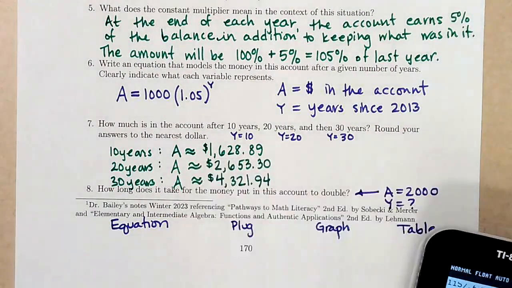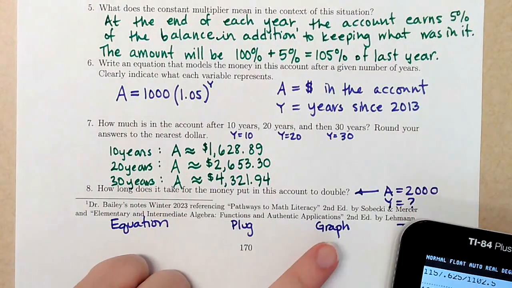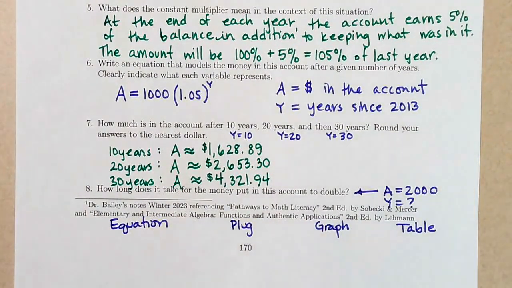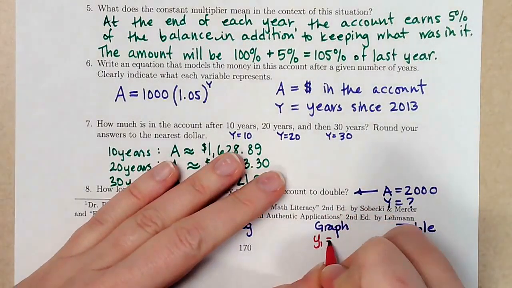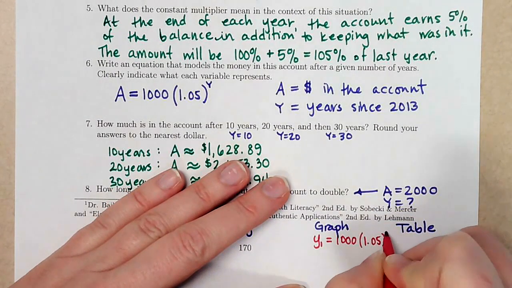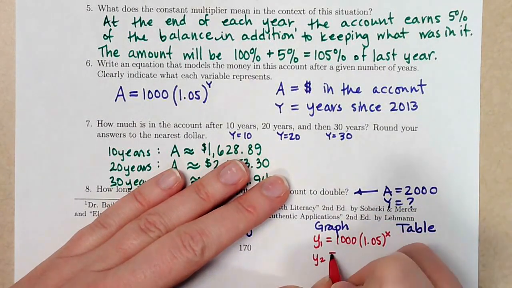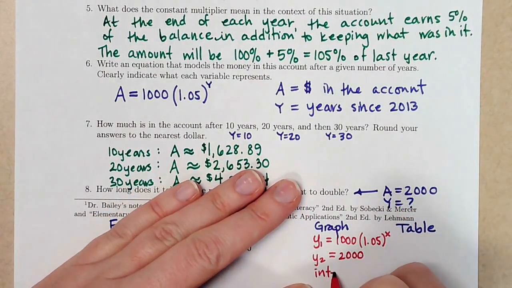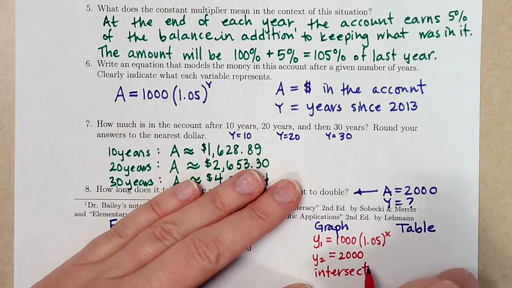I'm actually going to use the graph. For Y1, I'm going to put our model. And for Y2, I'm going to put in 2,000. And then I'm going to use the intersect feature.